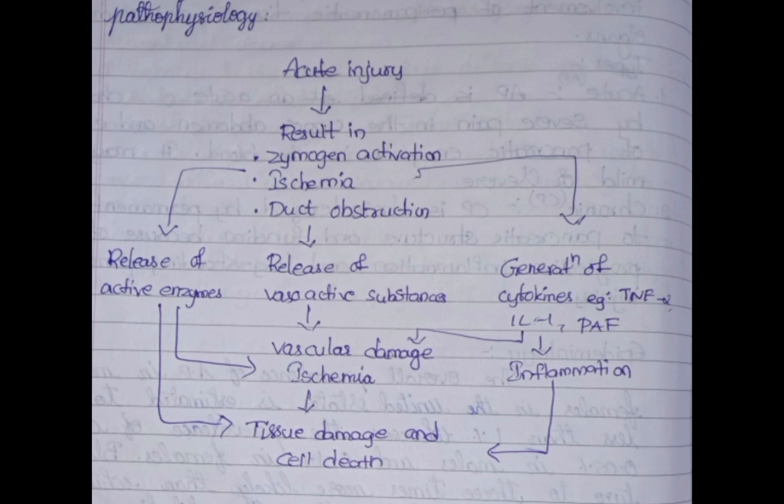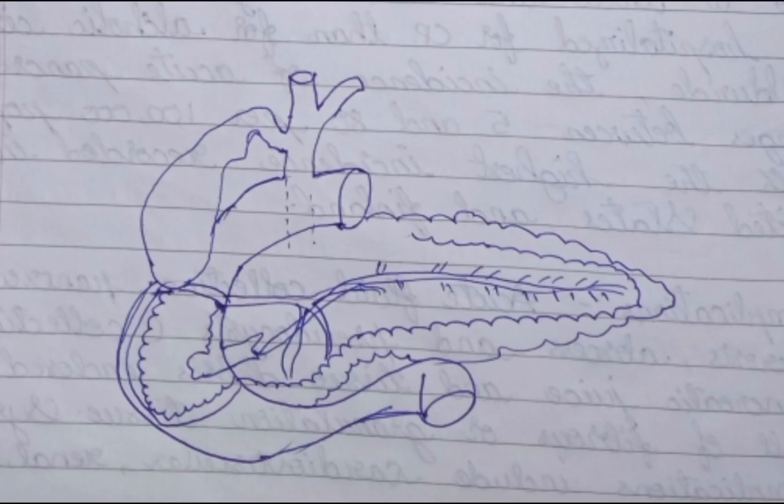Next, coming to pathophysiology of acute pancreatitis. First, acute injury may occur, resulting in zymogen activation, ischemia, and duct obstruction, which may lead to the release of active enzymes, release of vasoactive substances, and cytokine generation. This further leads to inflammation and vascular damage, which finally results in tissue damage and cell death. Here is the structure of the pancreas.